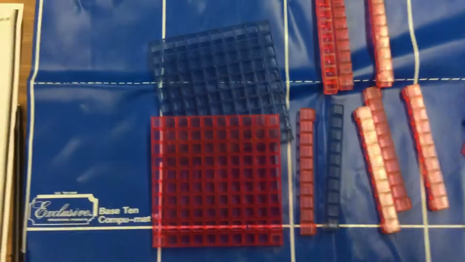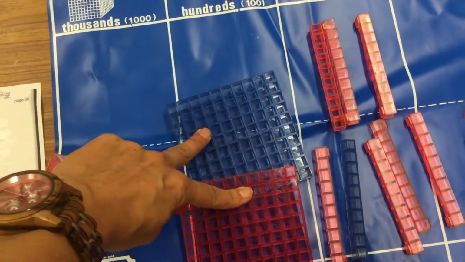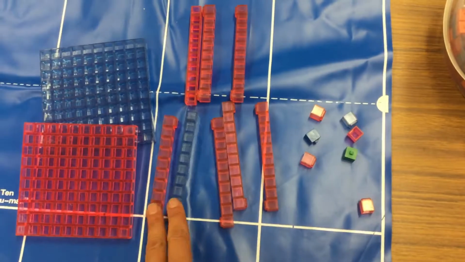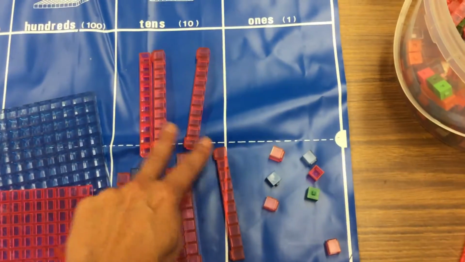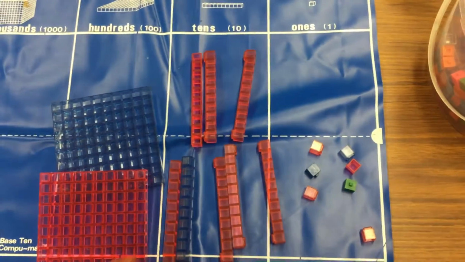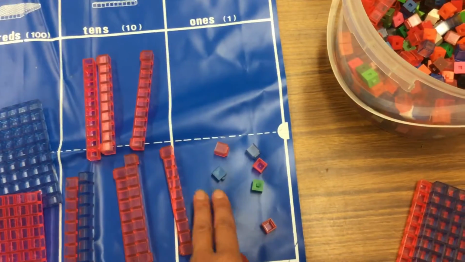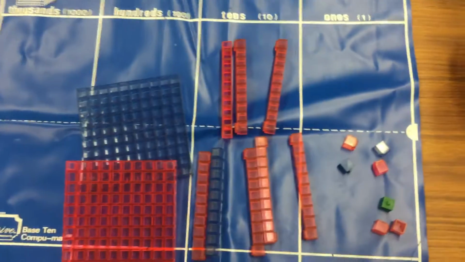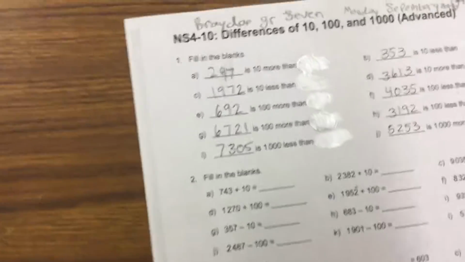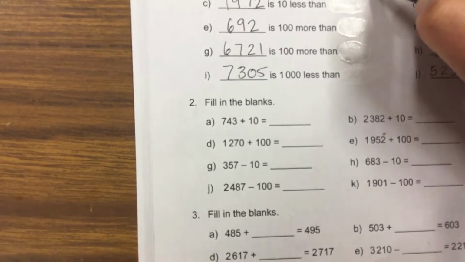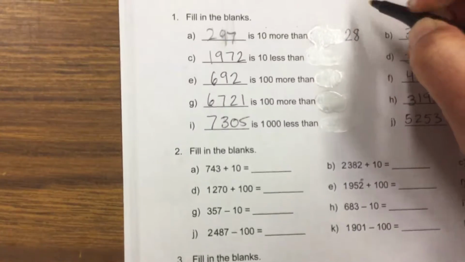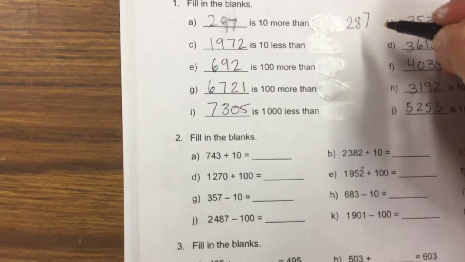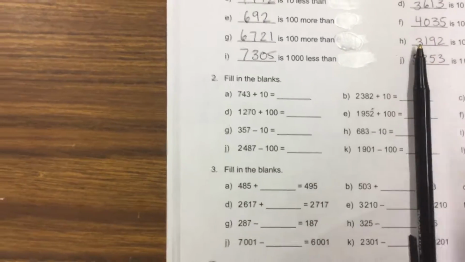So let's count and see what it is. 2 hundreds, 2, 4, 6, 8 tens, so 280, 2, 4, 6, 7, 287. So 297 is 10 more than 287. So let's have a look at the next one.